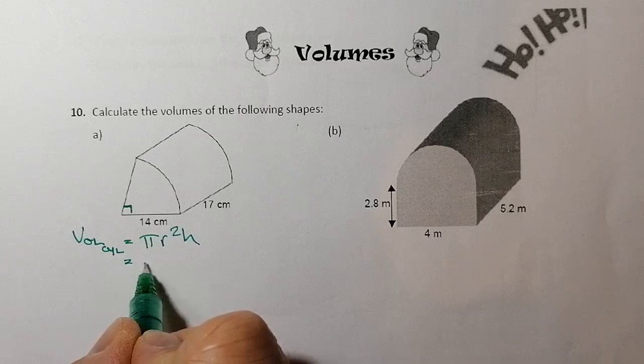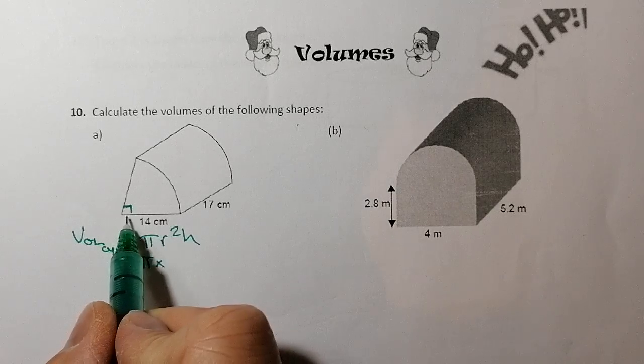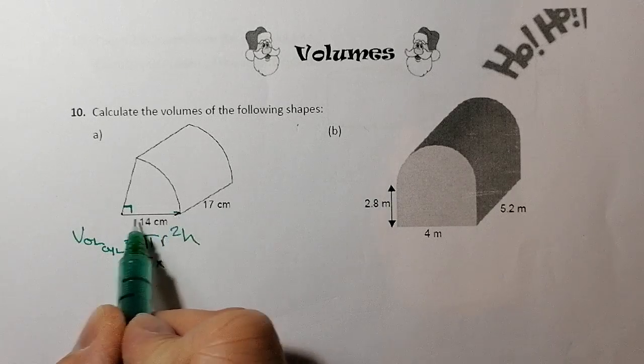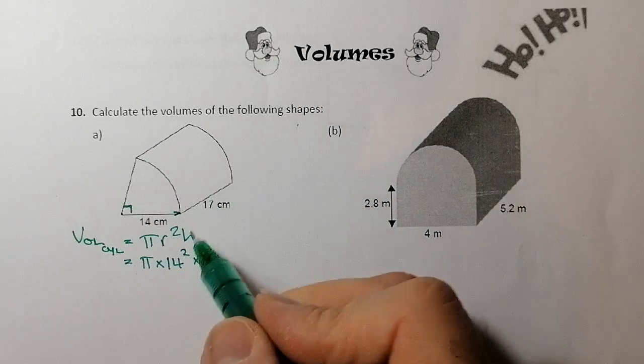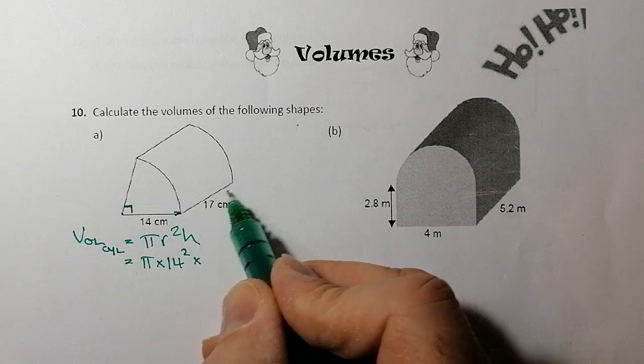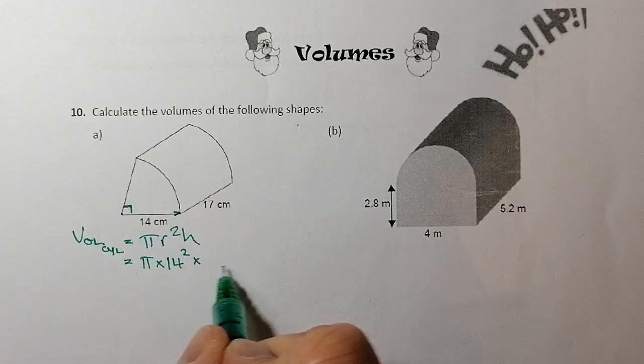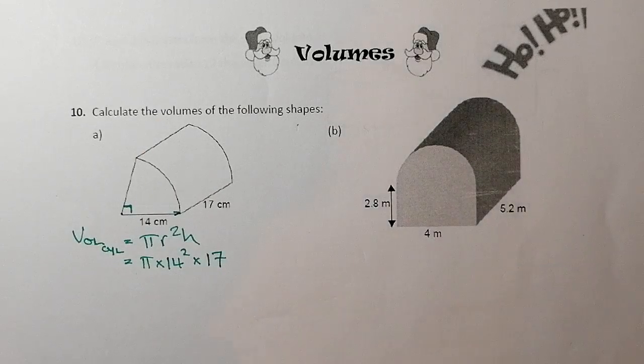Let's put our numbers in. I've got pi times the radius. The radius is given, so that'll be 14. I'm going to square that, then multiply it by the height. I can just imagine that it's lying up the way, so that's going to be 17, or it's the length. Okay, so into the calculator with that.